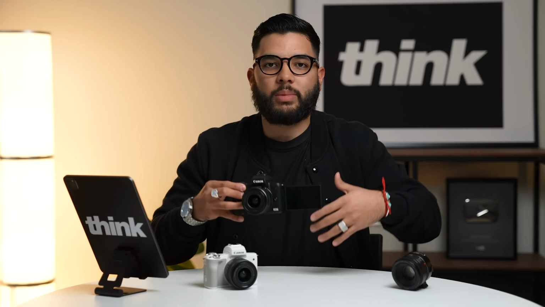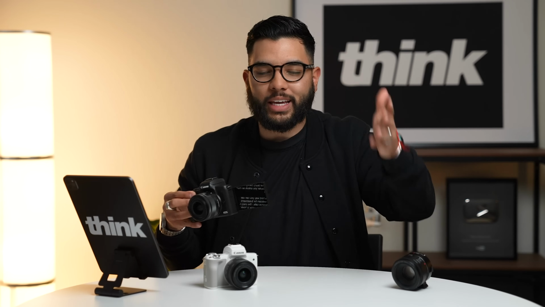For me, it probably is the flip out screen and its ability to autofocus. Just makes it super easy to use, set it and forget it, and you got it good.